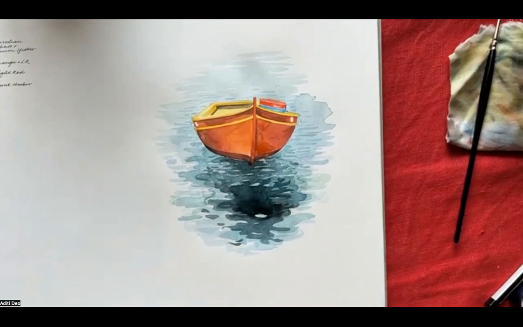How is it looking so far? Are you happy with it?